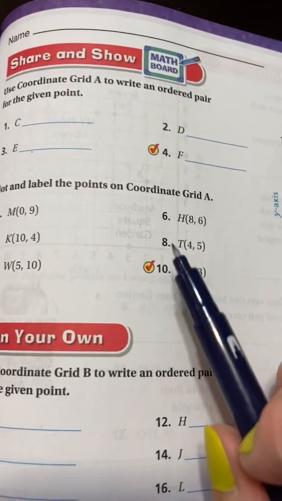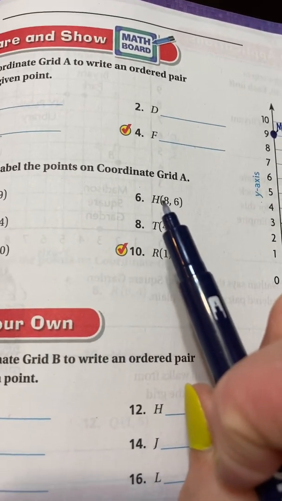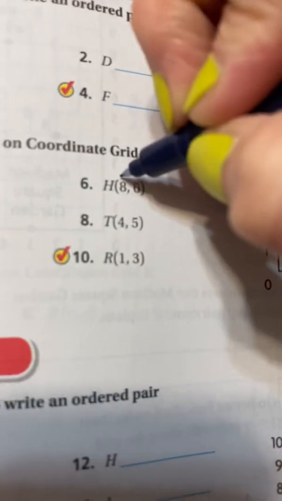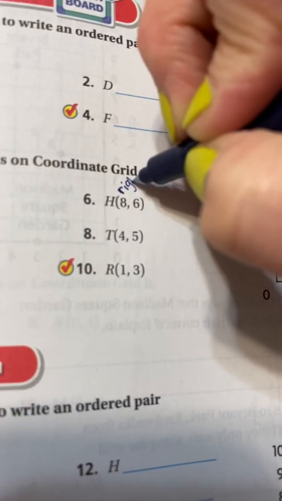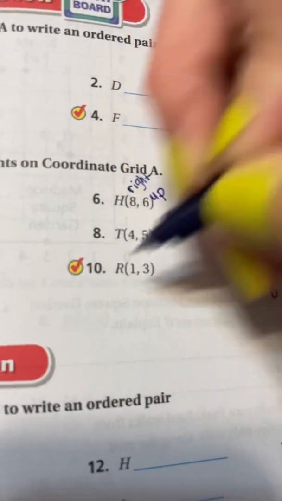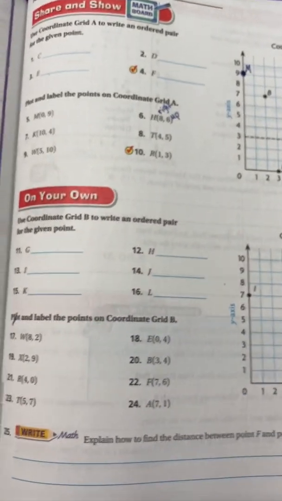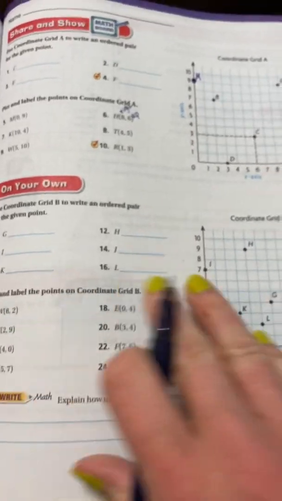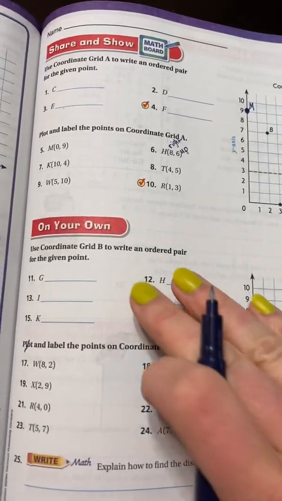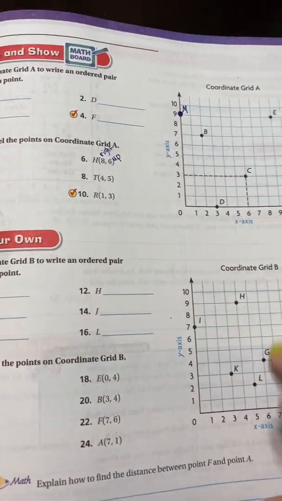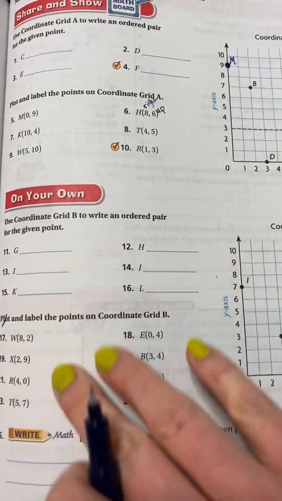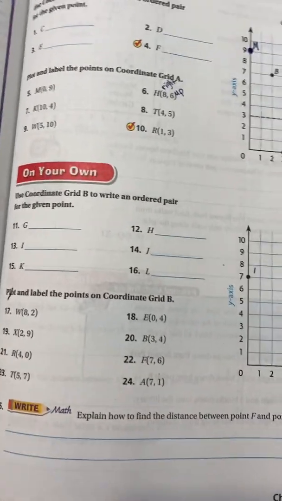But then you go on to the next one, number 6. For H, you have to go 8 to the right and then 6 up. Sometimes it might help if you say right, and then the second number is up. That's for all of them. And then you jump down here to this next grid. So new letters, but different coordinates. You need to write the coordinates for the letters that are here. And then down here, you need to plot the points and label their letters.